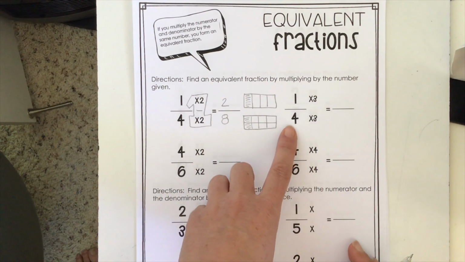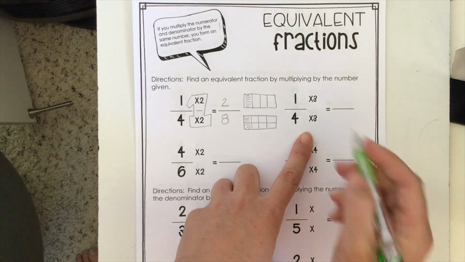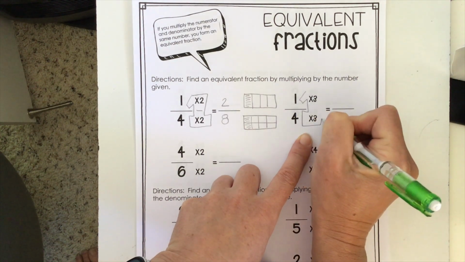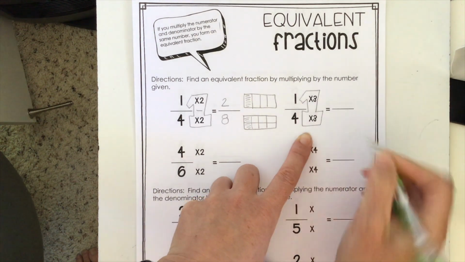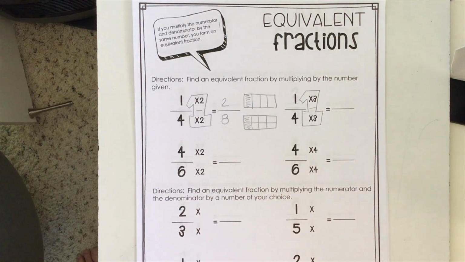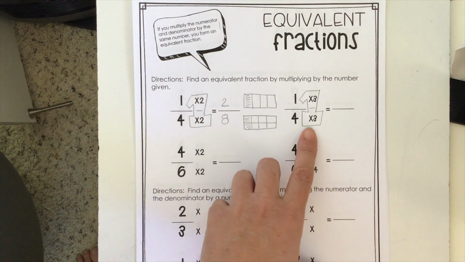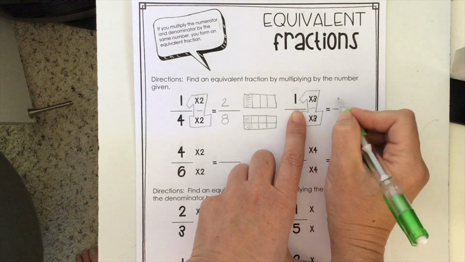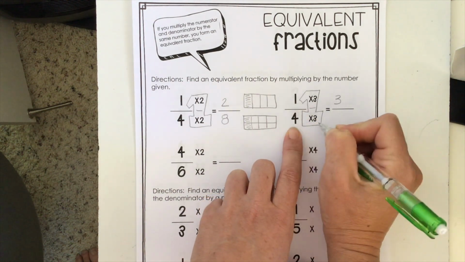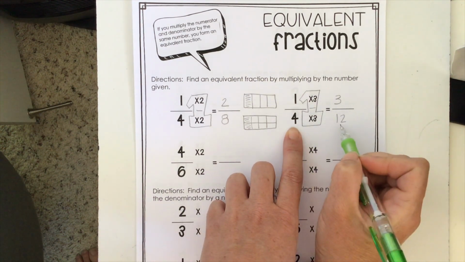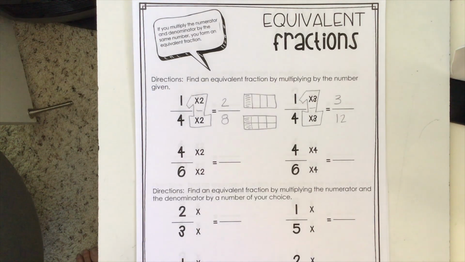Okay, so here I've got 1/4, and they just chose 3. But if you choose 3, you have to multiply the top and the bottom by 3. That's the only way you can make an equivalent fraction, because it has to be equal to 1. So now we're going to multiply straight across the numerators. 1 times 3 is 3. 4 times 3 is 12. So 1/4 and 3/12 are equivalent.